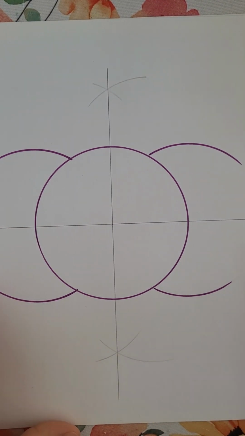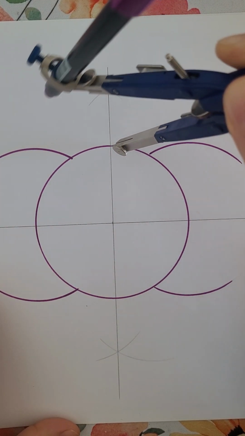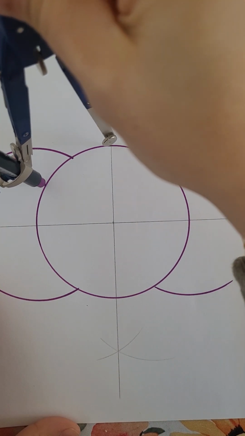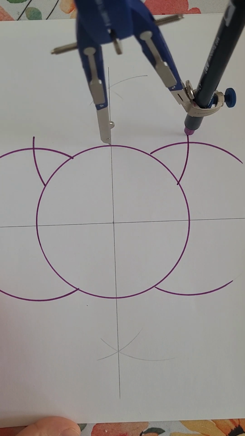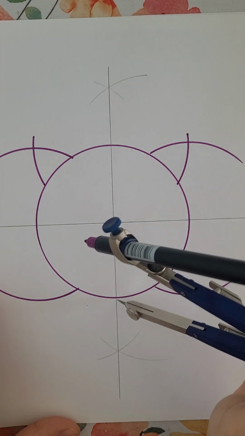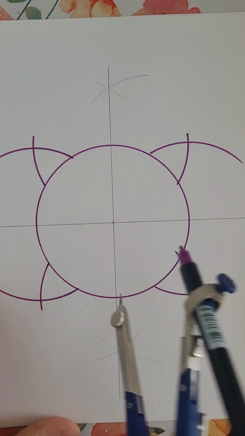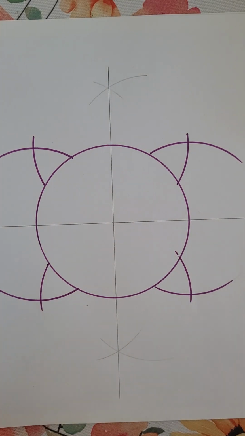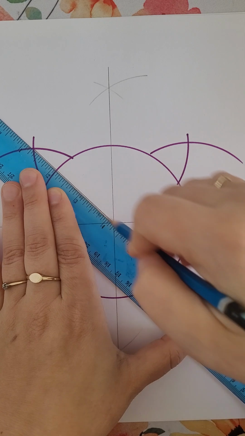Okay. And now we're going to place the point of the compass where that vertical line and the circle intersect. And we're just going to complete on either side this shape. Again, we could draw the full arc just like that, but we don't need it. We just need this area here. And then just like that. Okay. And then what we're going to do is we're going to draw our star.